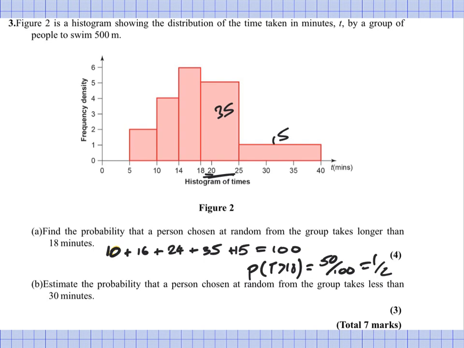Okay, estimate the probability that a person chosen at random in the group takes less than 30 minutes. So we want them to have taken less than 30 minutes. That puts the cutoff here. How many people took more than 30 minutes? That's 10 times 1, that's 10 people took more than 30 minutes. So 90 took less than 30 minutes. So our probability is 90 out of 100, which is 9 out of 10.